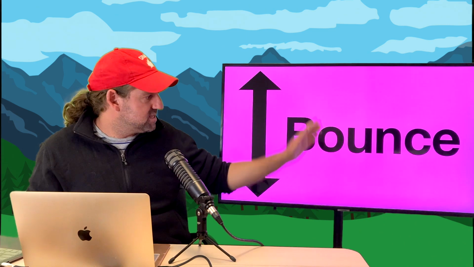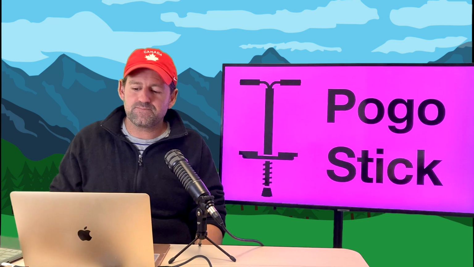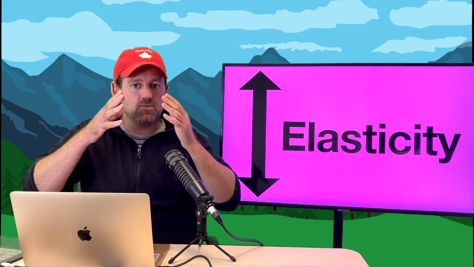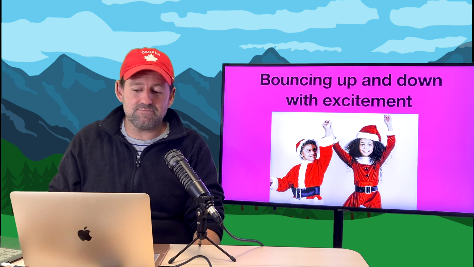So these kids are jumping on the trampoline or bouncing, right? Bounce means up and down. These are called bouncy balls. This is also a bouncy, maybe an exercise ball or something like that. Pogo stick. Again, you bounce or jump on a pogo stick. Elasticity, right? That's what we mean with the word bounce. Bouncing up and down with excitement.